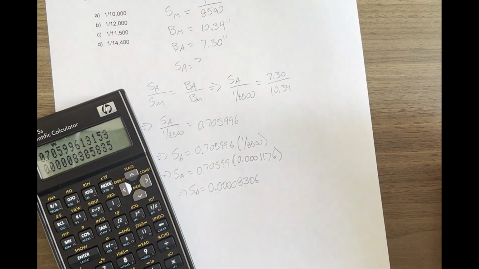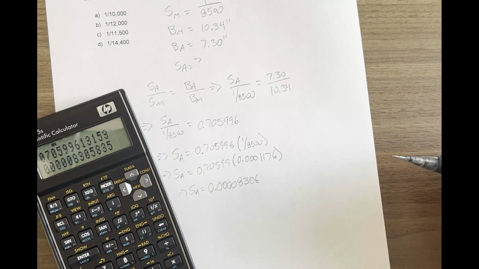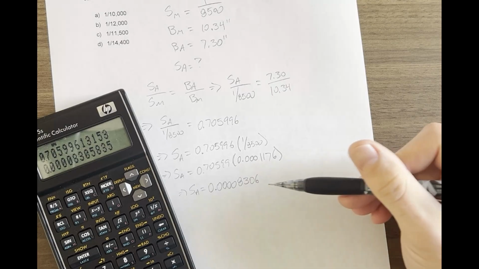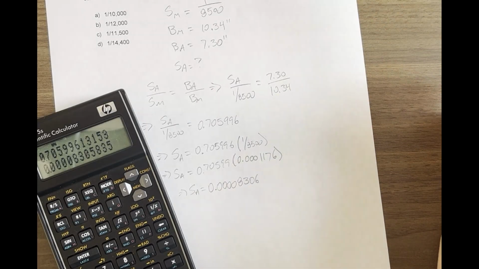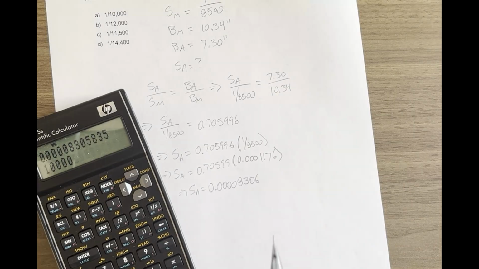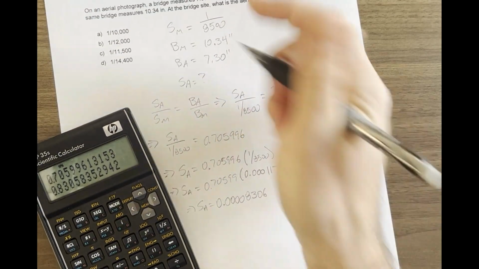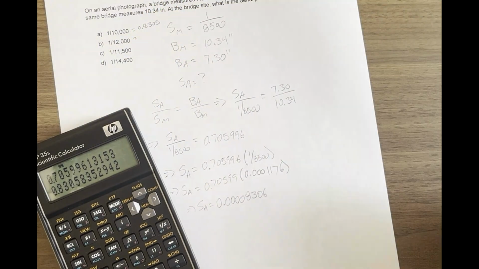The best way I like to do that is to take this number and start multiplying it by your answer choices to figure out which one is closest to 1, because that's what you're looking for. If this times 10,000 equals 1 or 0.99999 or something close to a whole 1, that means that's your answer choice. So let's start at the top with 10,000. We get 0.8305.